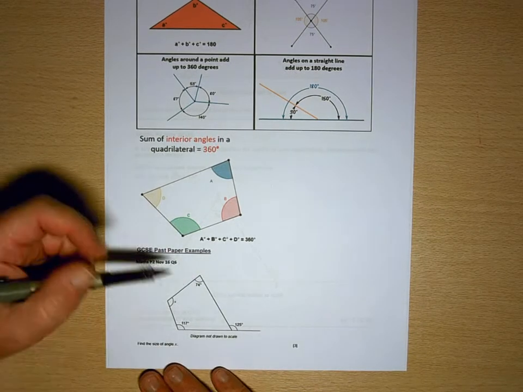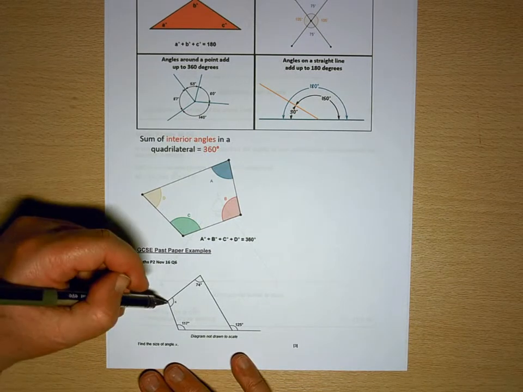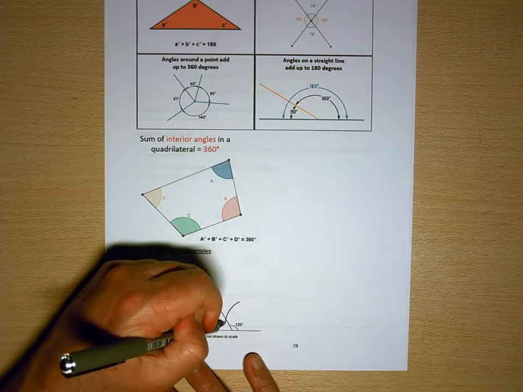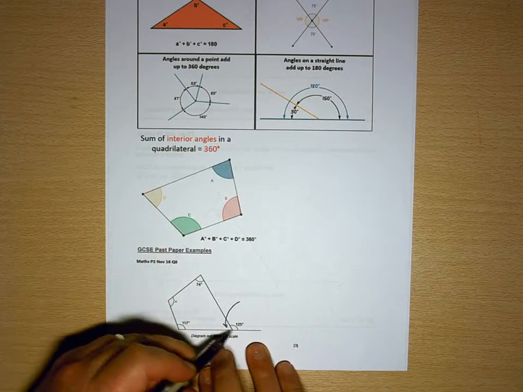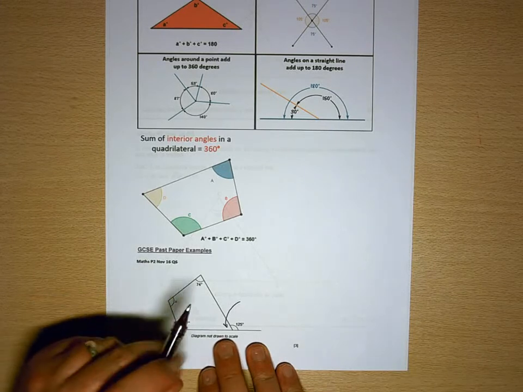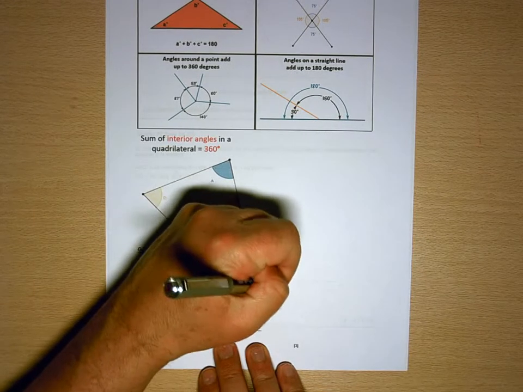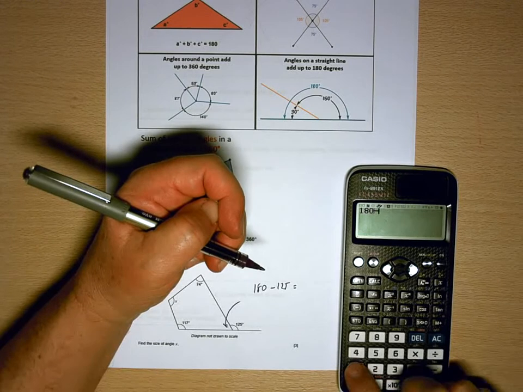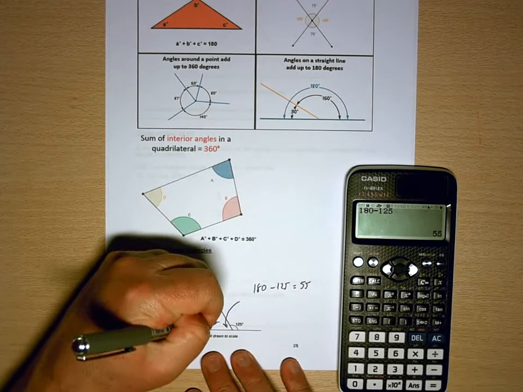So if I knew the other three angles, I could take them away from 360, and that would give me X. But at the moment, I don't know this side here. But I do know that that is on a straight line with 125 degrees. Okay? So if I take 180 less 125, then I know that that angle there is 55 degrees.